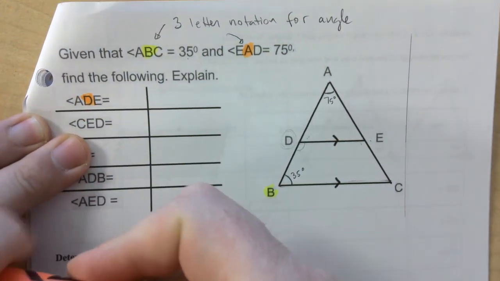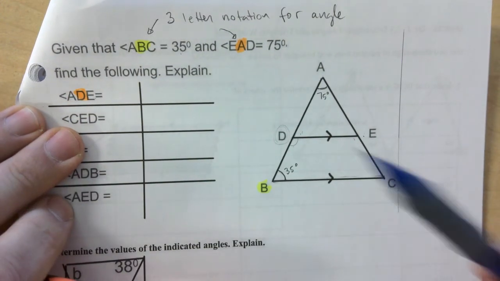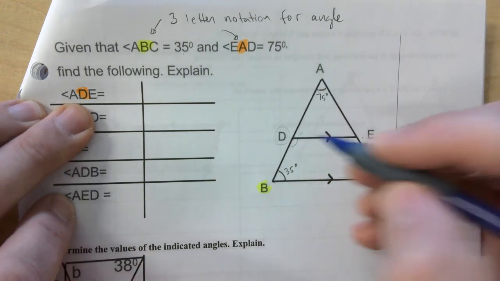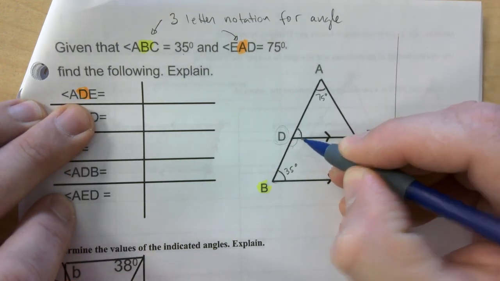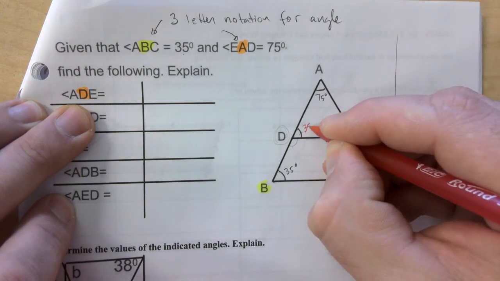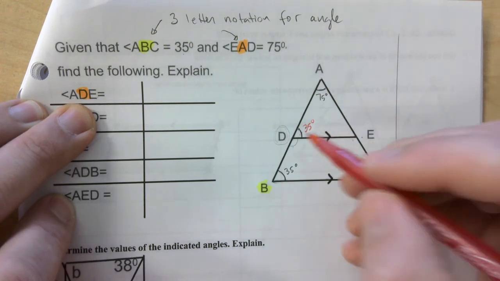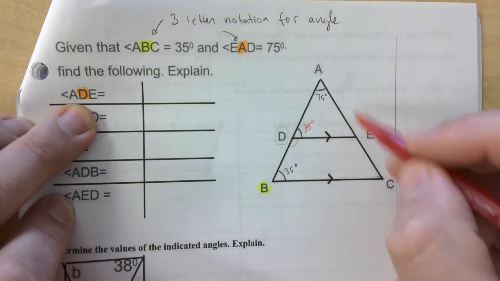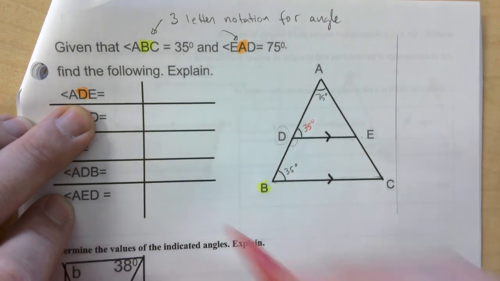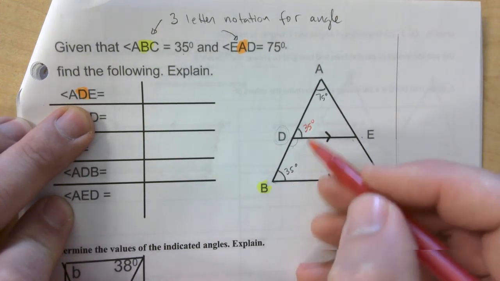But we have to be careful, right? ADE is this one right here. And I'm going to use a different color to write in the ones that I'm finding, okay? And I strongly encourage you to use the diagram, but then bring it over here to explain, why is this 35?